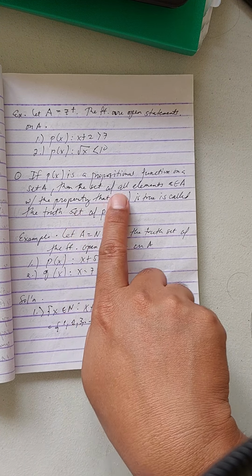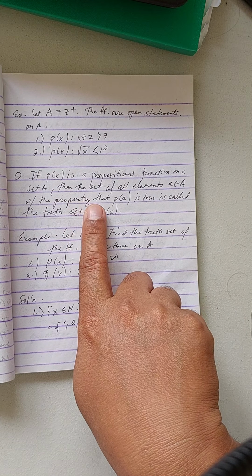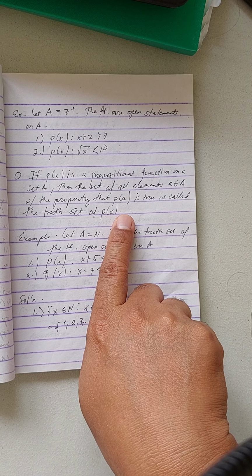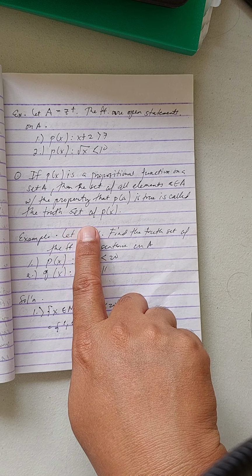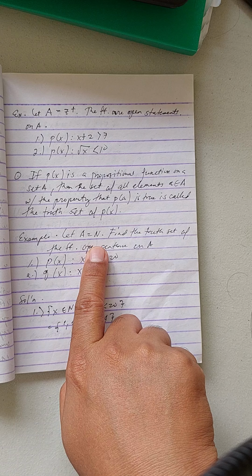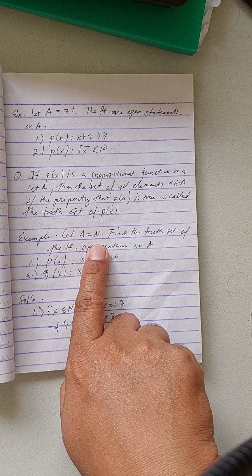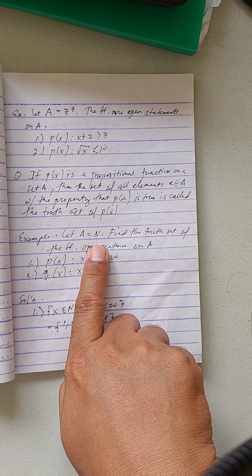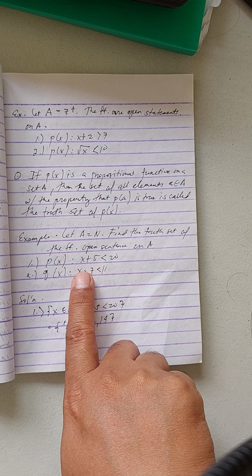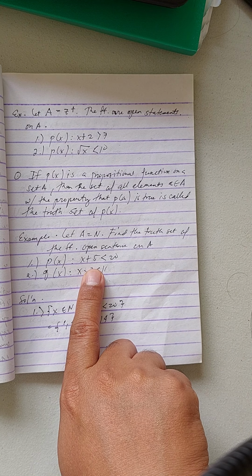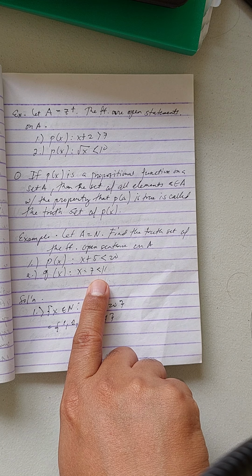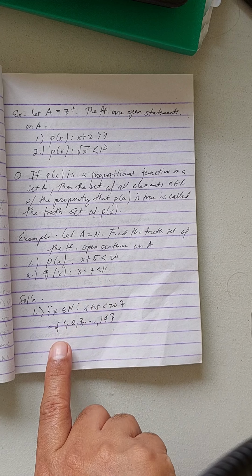If the proposition is a propositional function on a set A, then the set of all elements a of A with the property that the proposition is true is called the truth set of the proposition. Example, let A be the set of all natural numbers, or countable, capital N. Find the truth set of the following open sentences on A. For number 1, x plus 5 lesser than 20, and then x minus 7 lesser than 11.